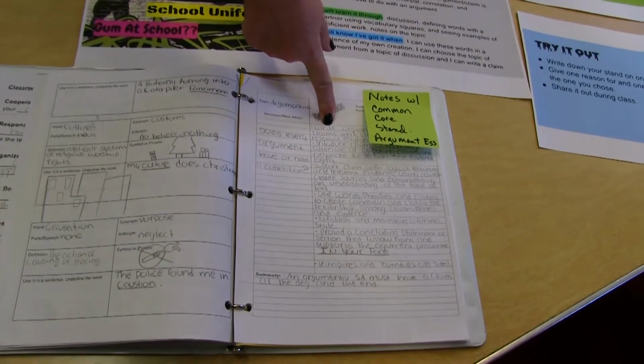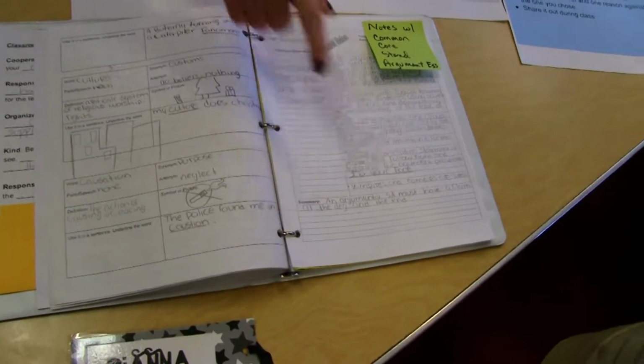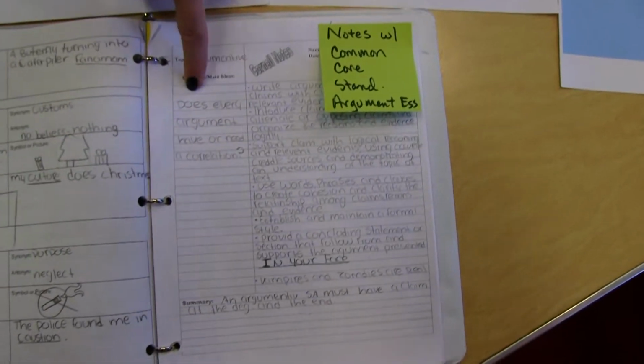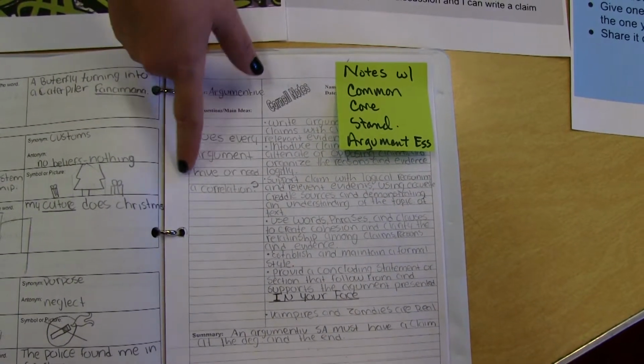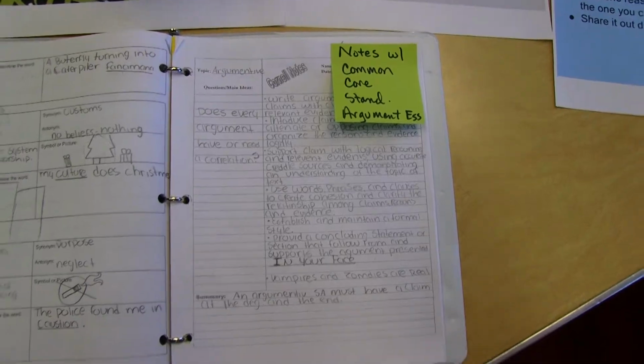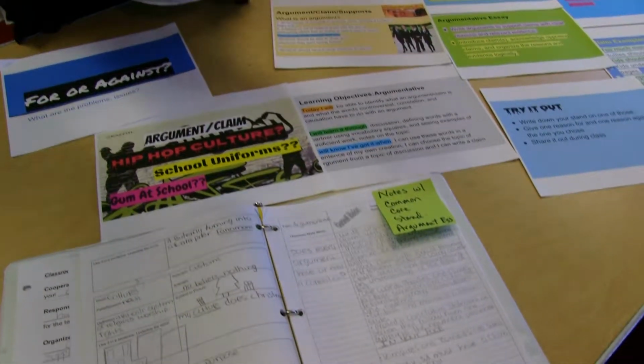And then before even they did this, we took notes, and this is the Common Core requirements for an argumentative essay. And while we take notes, we talk about it. And this is her little question that she wrote. Does every argument have or need a correlation? Because they're trying to figure out what correlation means.